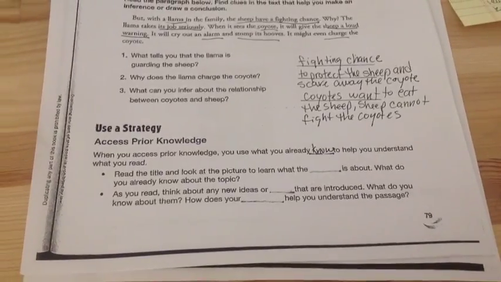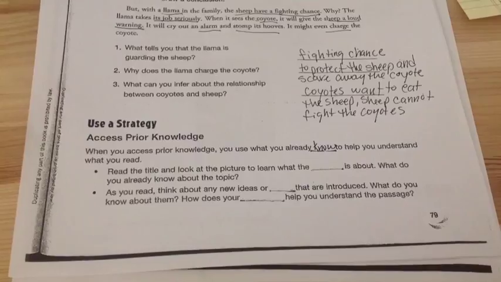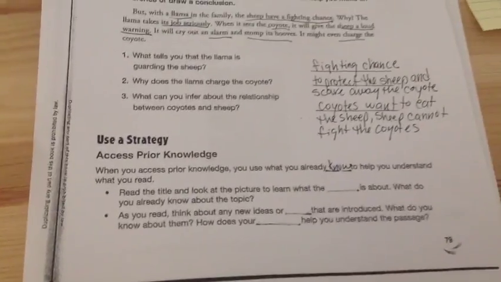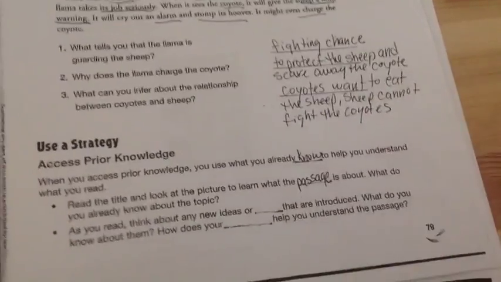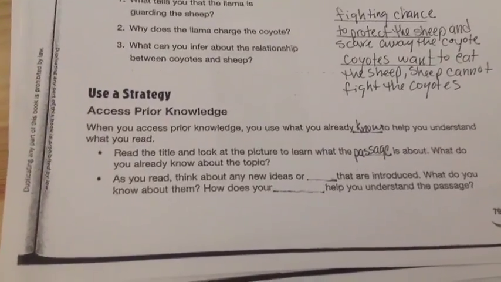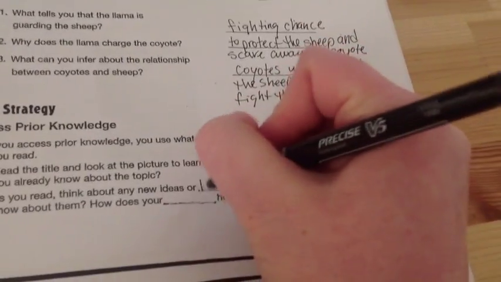All right, let's keep looking at this. Read the title and look at the picture to learn what the passage is all about. Let's go ahead and write in passage. What do you already know about the topic? As you read, you think about new ideas or topics that are introduced.